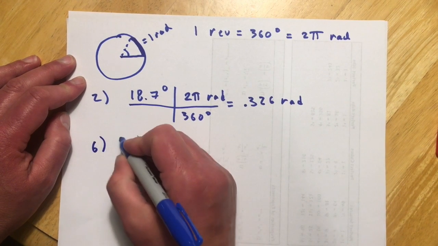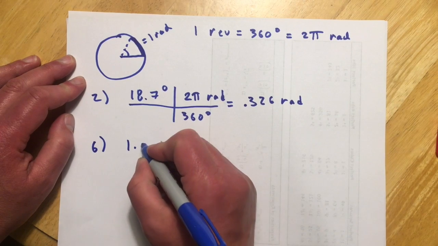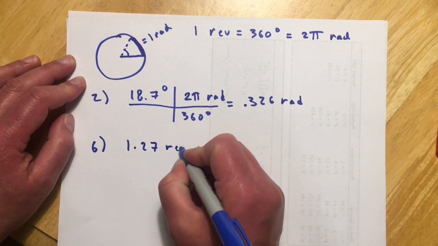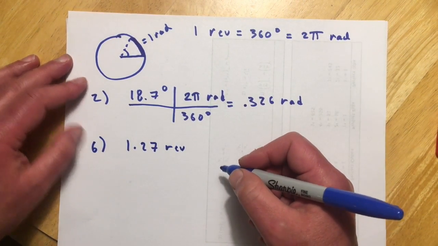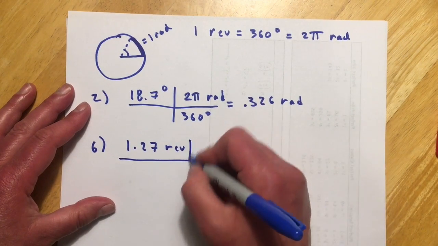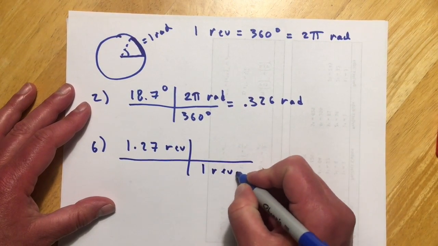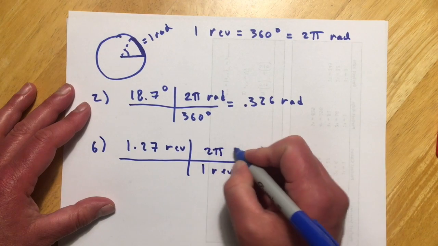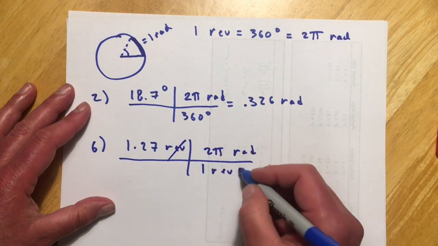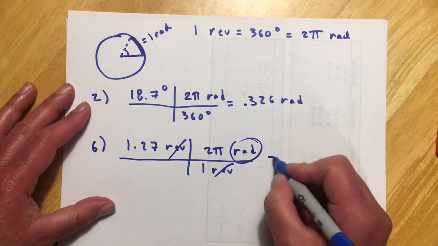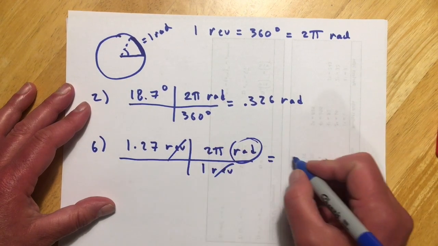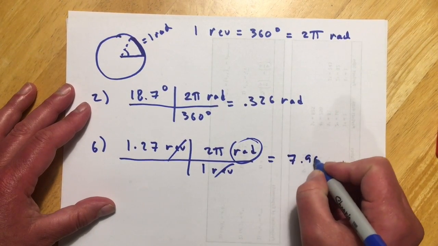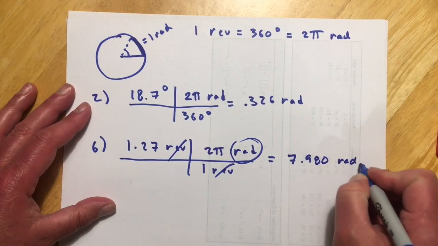Number 6 was the next one. This is revolutions, 1.27 revolutions, and we're trying to get into radians. So again, I'll just do this, and so 1 revolution equals 2 pi radians, so revolutions cancel, and I'm left in radians. And if you do that out, it'll be 7.980 radians.